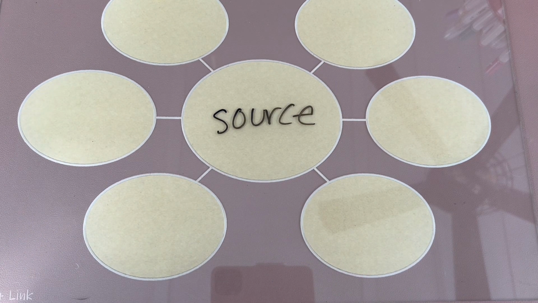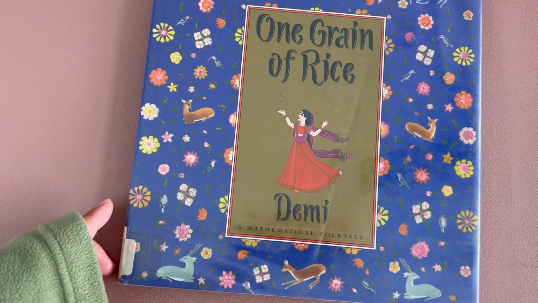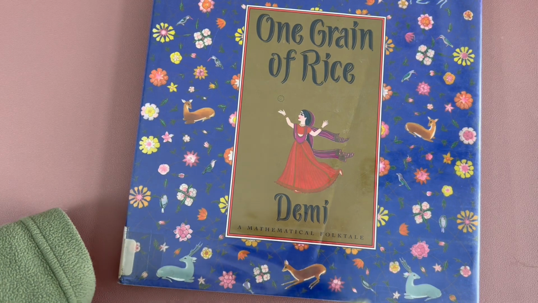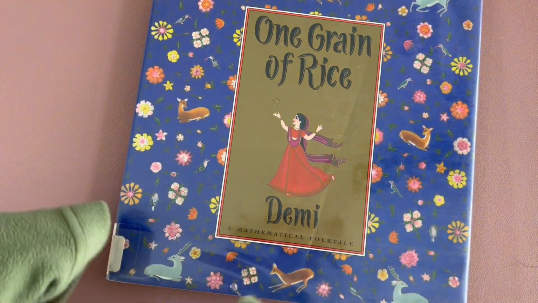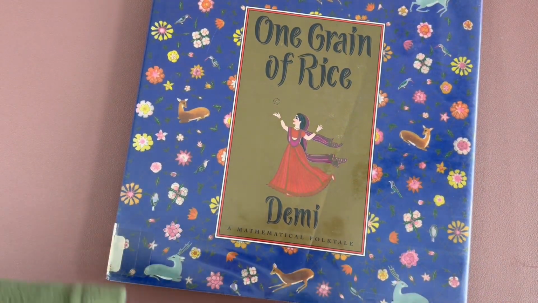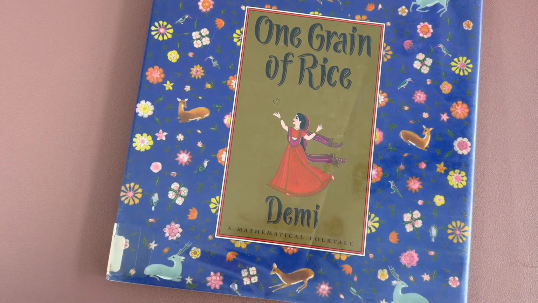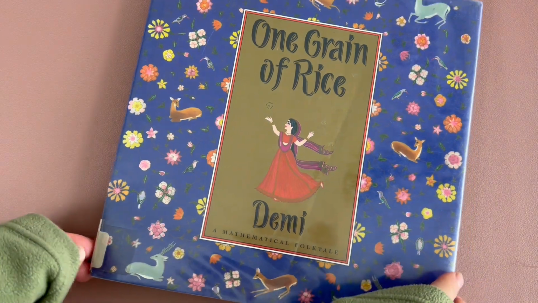And then I'm going to bring out some books. We read this one last week and it was so good. Definitely recommend this one. One Grain of Rice. It's kind of like a math story because one grain of rice doubles upon itself. Not to spoil the storyline, which I think I kind of did. But this one I highly recommend. This was a really good one.